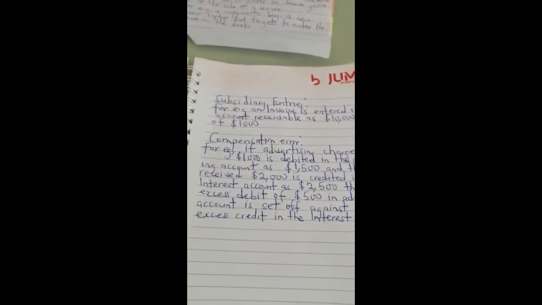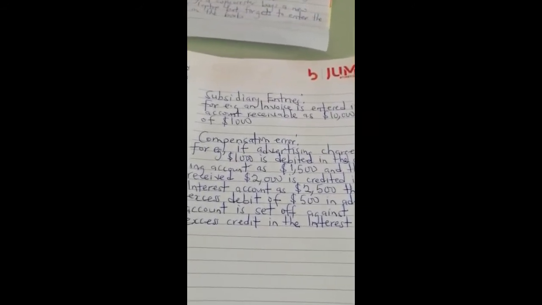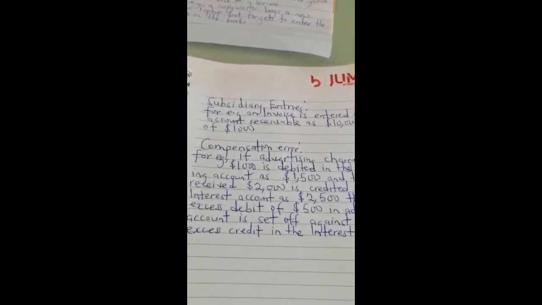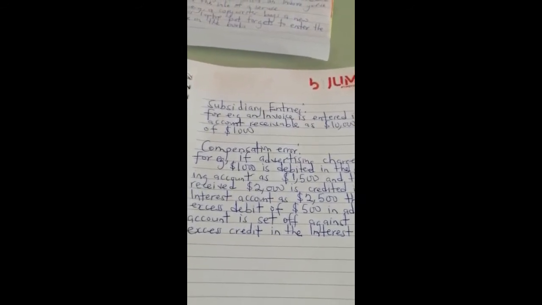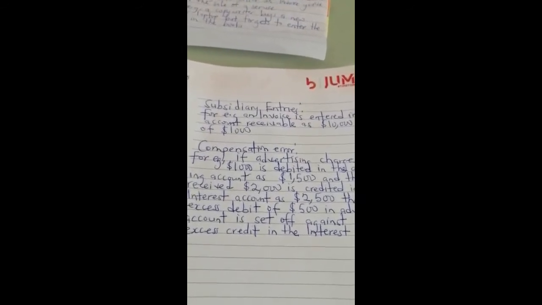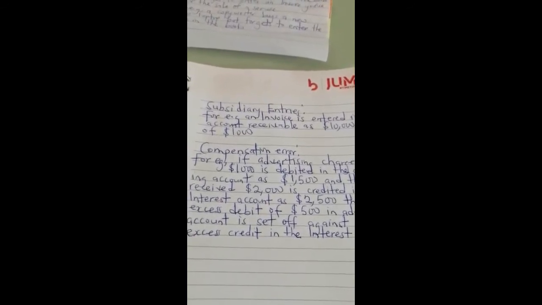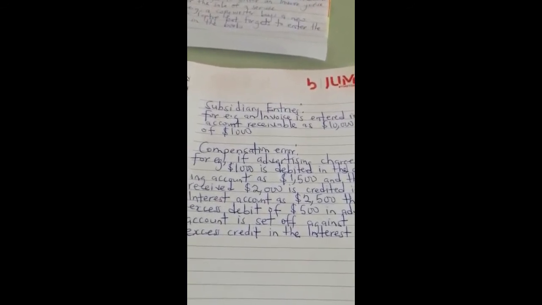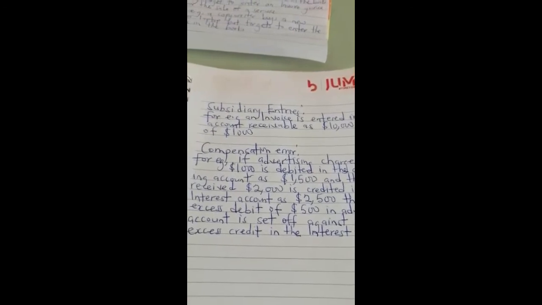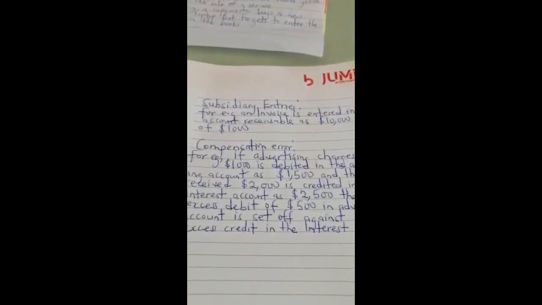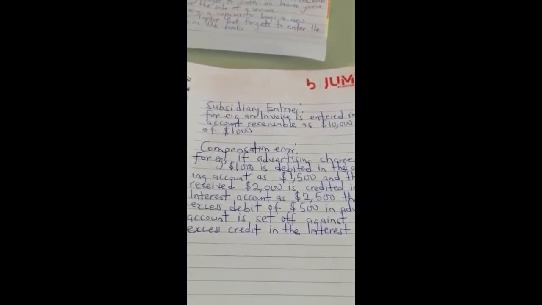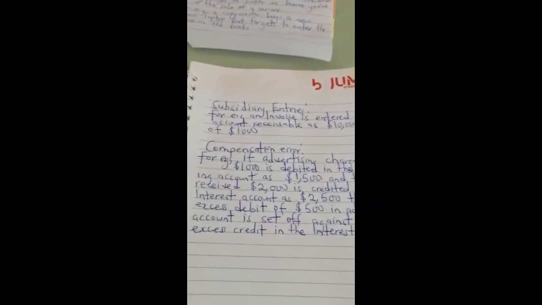So this is a typical example of a compensation error, and in our next video we will dive deep into this, because this is a pragmatic problem that we have to illustrate with a lot of examples for you to understand.